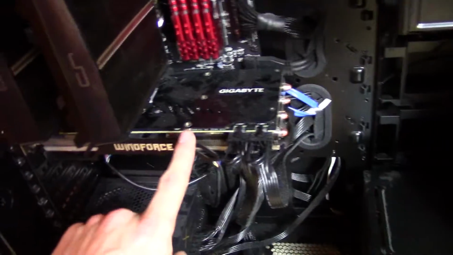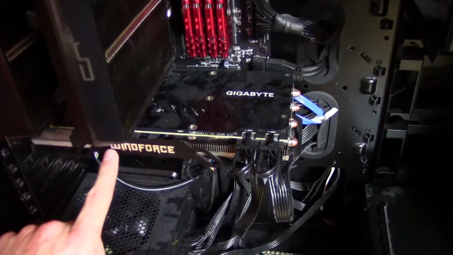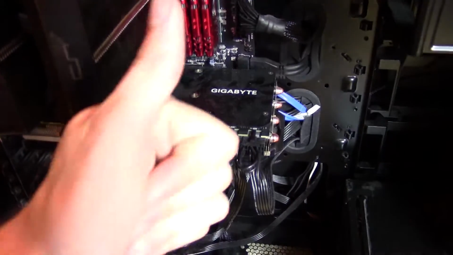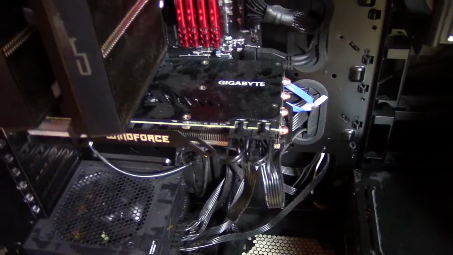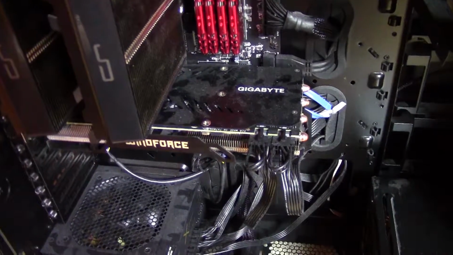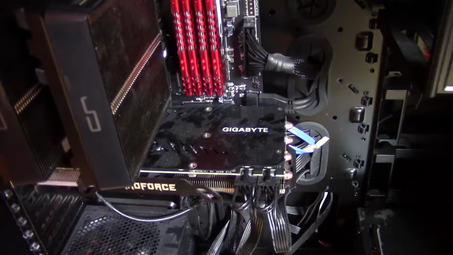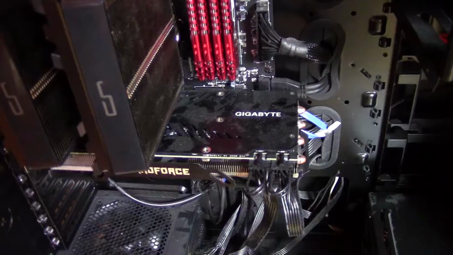Then I have this WindForce NVIDIA GTX 980 Ti video card, which is awesome because it basically chews up and spits out whatever I throw at it and can, for most games, very easily maintain 1080p 60 FPS, which is the standard for all my videos.